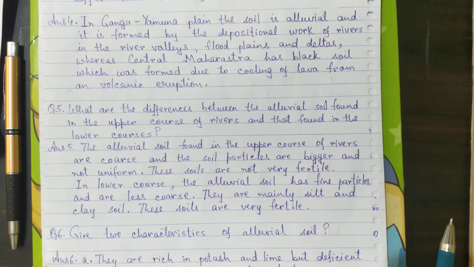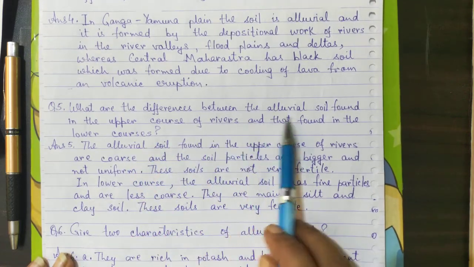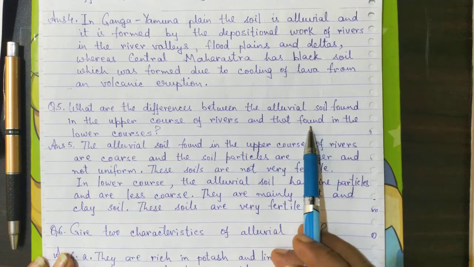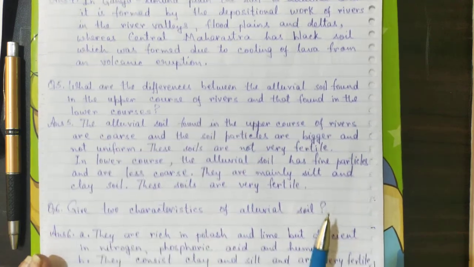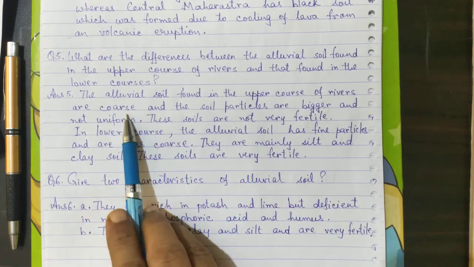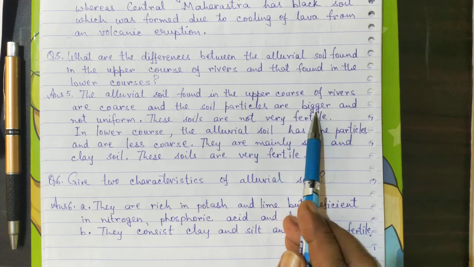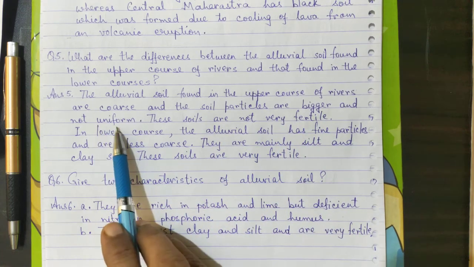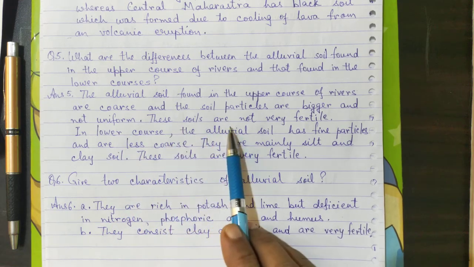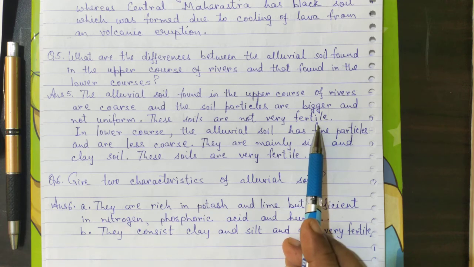Now the next question is, what are the differences between alluvial soil found in the upper course of rivers and that found in the lower course? The alluvial soil found in the upper course of rivers is coarse and the soil particles are bigger and not uniform, meaning they are not of equal sizes. The size varies. These soils are not very fertile.